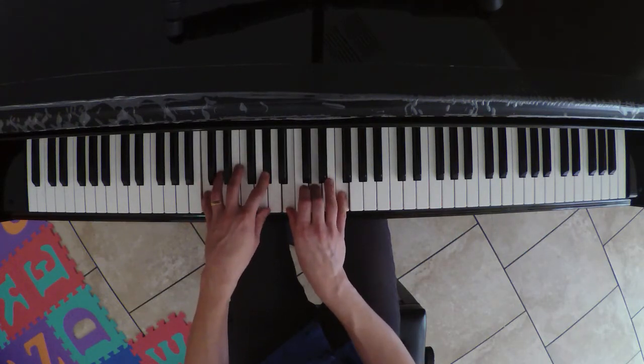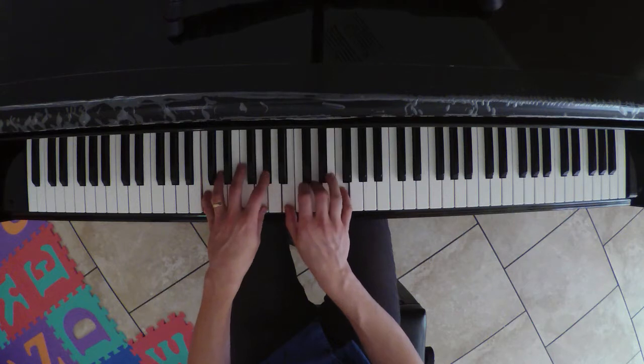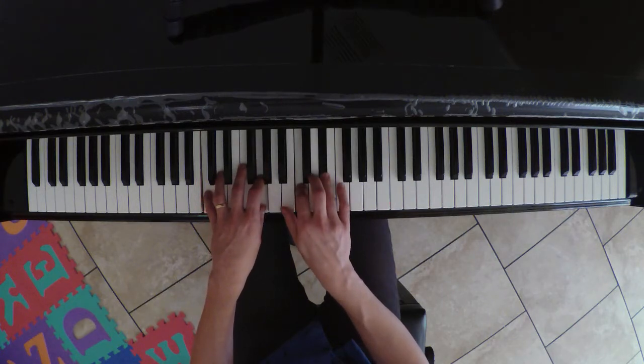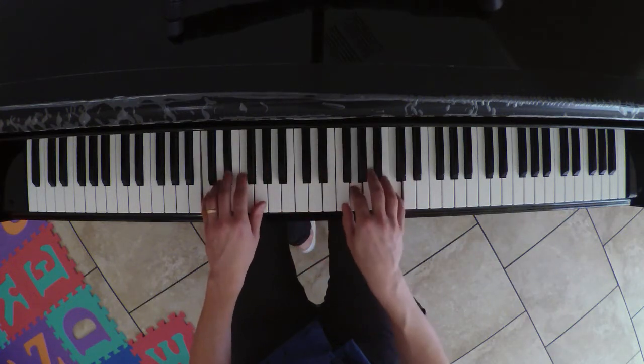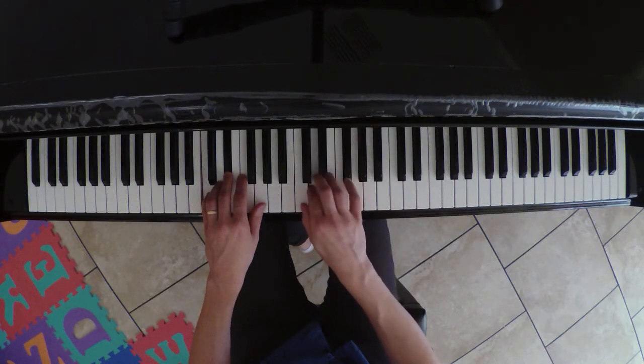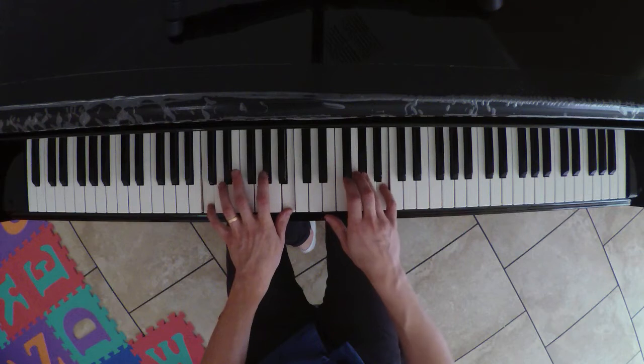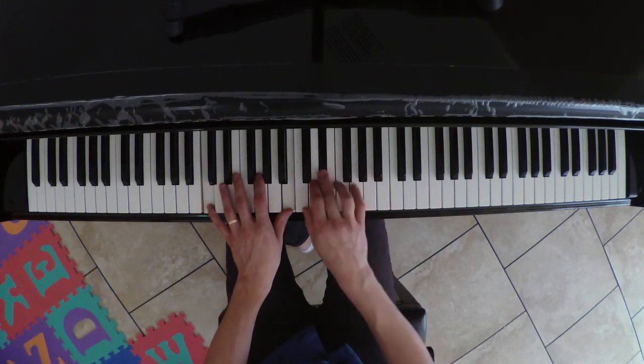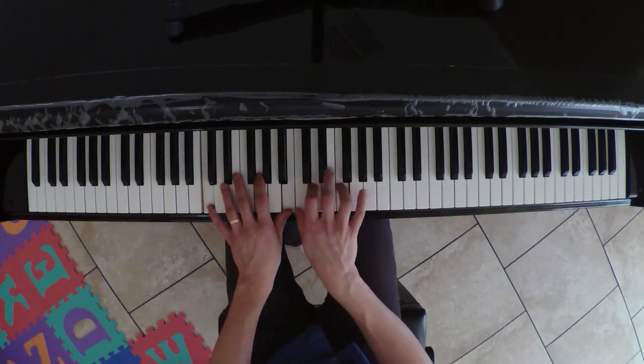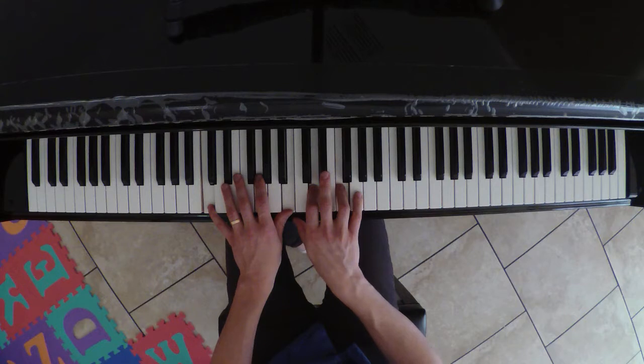And this is exactly what we're doing here. So let's review again. Nice and smooth in the lower voice of the right hand.